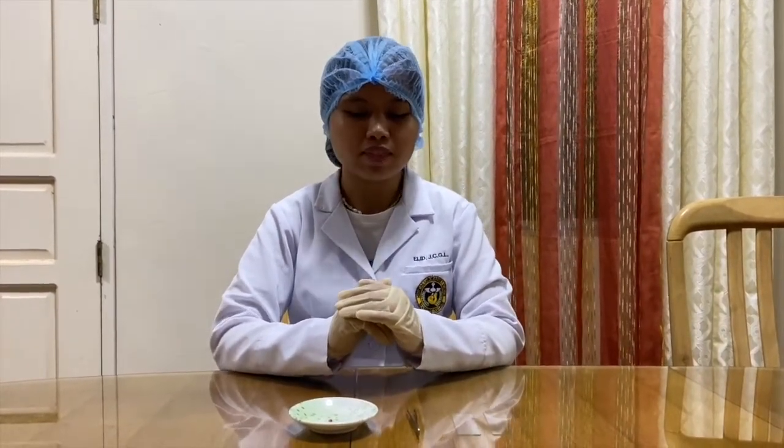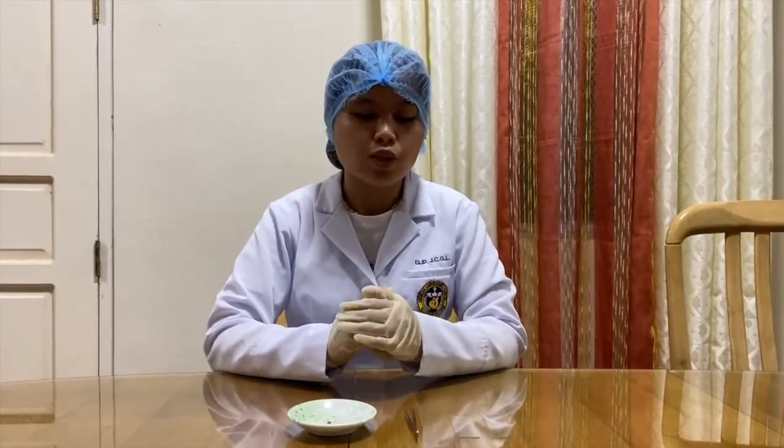I will be performing the squashing method of fresh tissue preparation. Squash preparations can be performed simply by crushing a small piece of tissue between two microscopic slides. It is important to note that the tissue specimen must not be more than 1 millimeter in diameter.